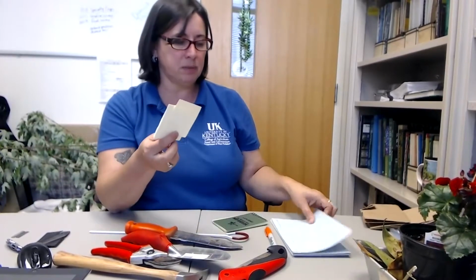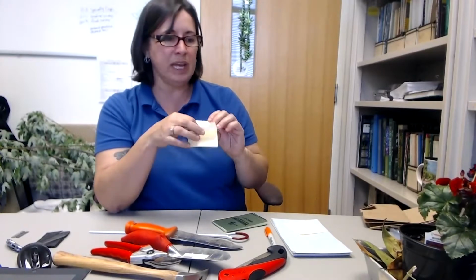Always write with a pencil. Pencil doesn't bleed if it gets wet. I also carry Post-it notes or index cards, and you're going to write on each sample and drop it into that bag. Sometimes you can double bag if you're dealing with soil. Put the soil in a bag, then put that bag into a second bag, and the label will go in between, so it doesn't get wet. So use a little bit of common sense and decide what the best way is to label.